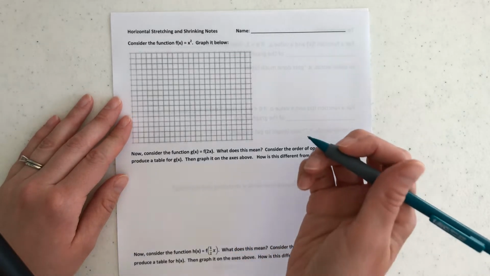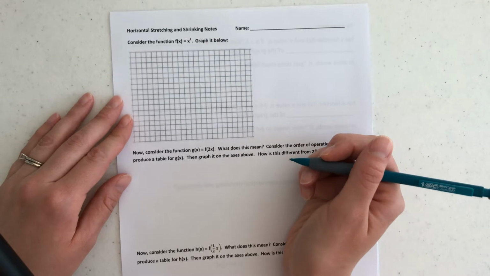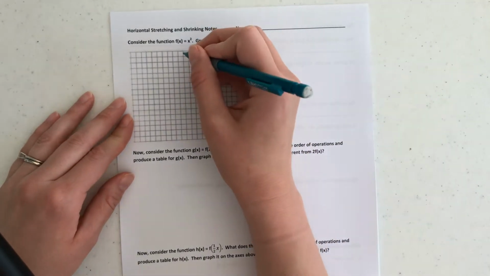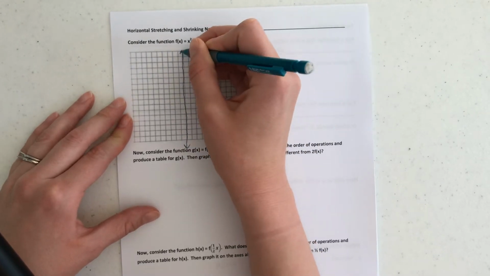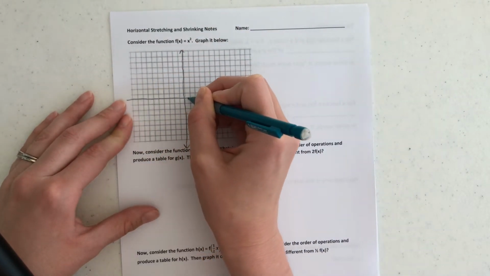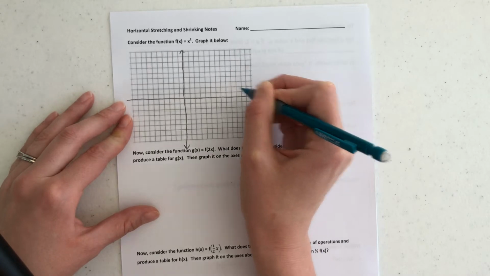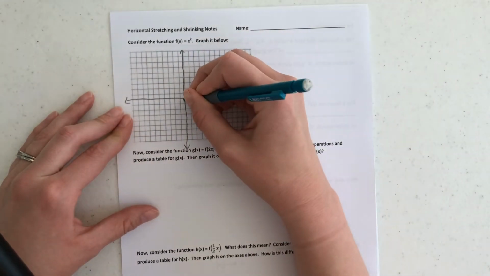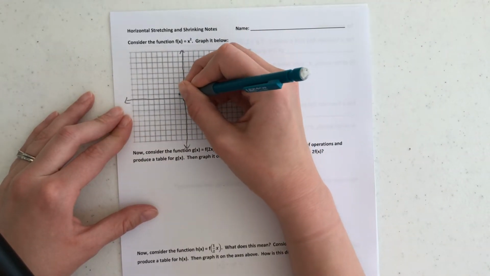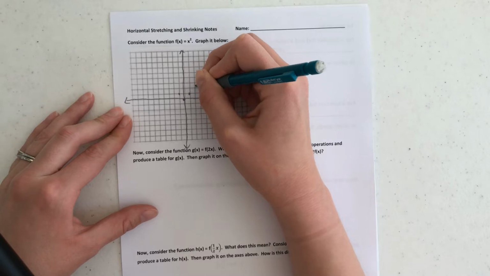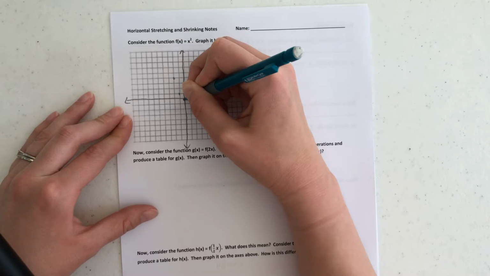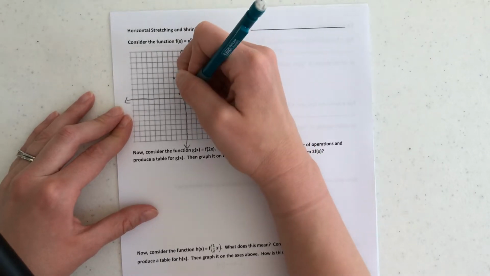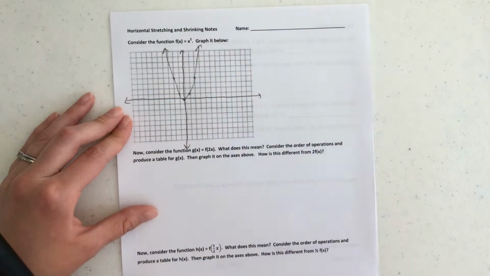Okay, so first of all, it's asking us to graph f of x equals x squared. I hope that we all know what that looks like. So I'm going to do that here. 0, 0, of course, 1, 1, negative 1, 1, 2, 4. You know the symmetry, you know the shape, you know what this looks like. Okay, so there it is.